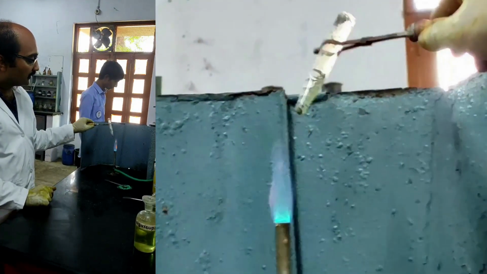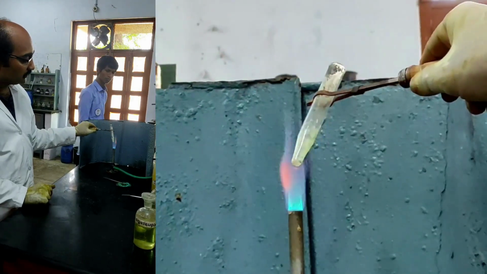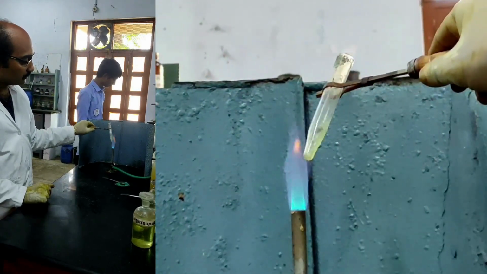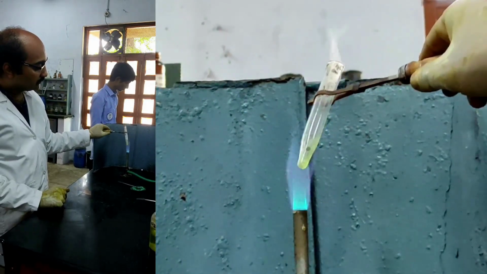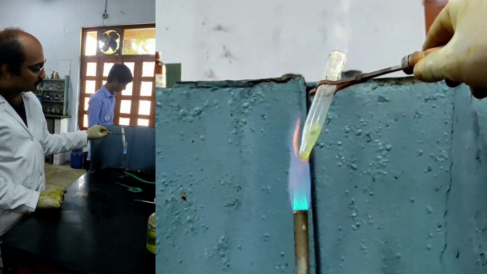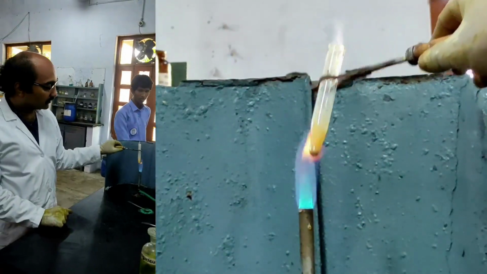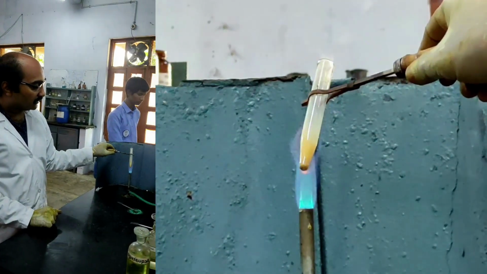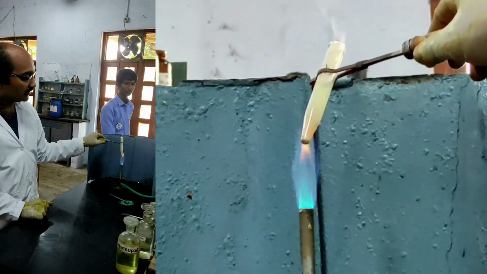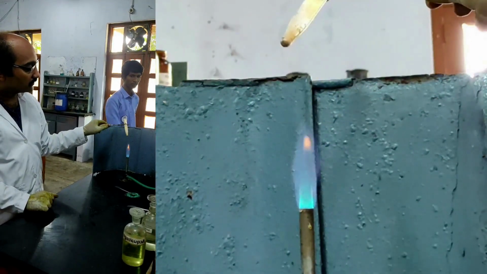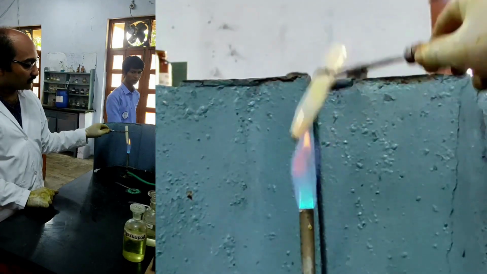So I have added aqua regia and I have heated this solution. The heating must be continued until all the aqua regia is diminished or vanished.